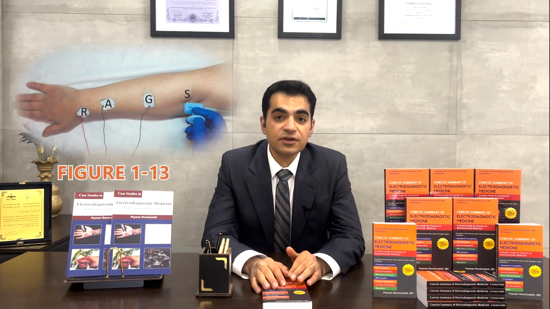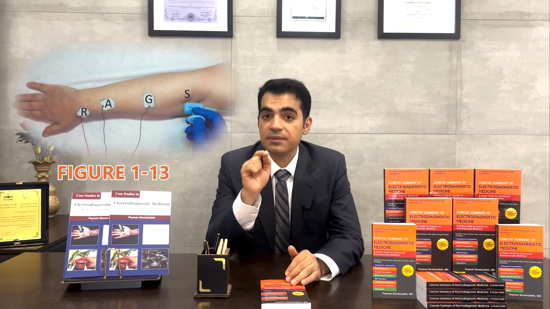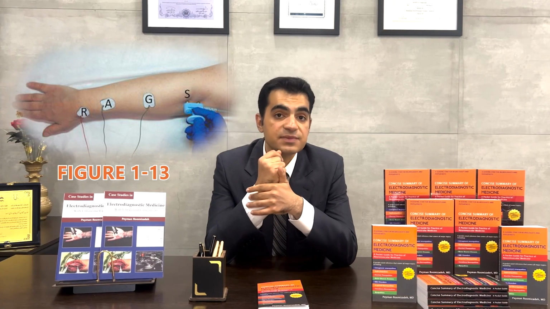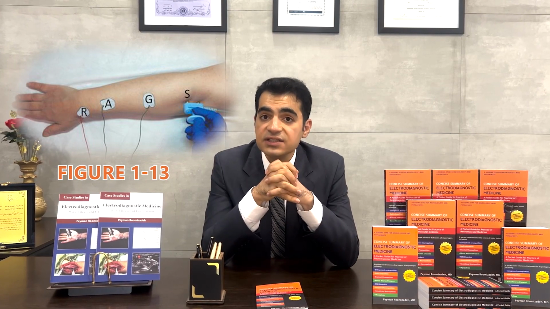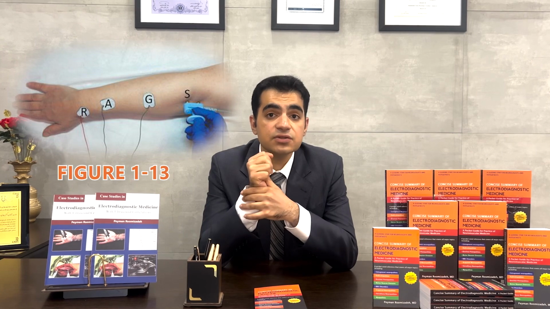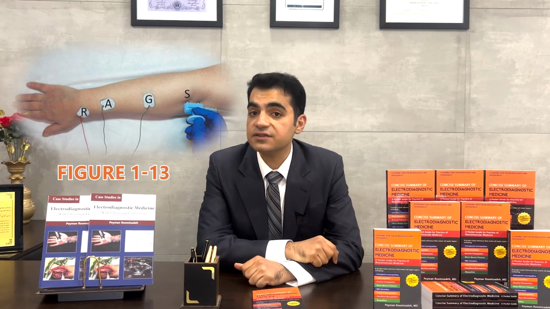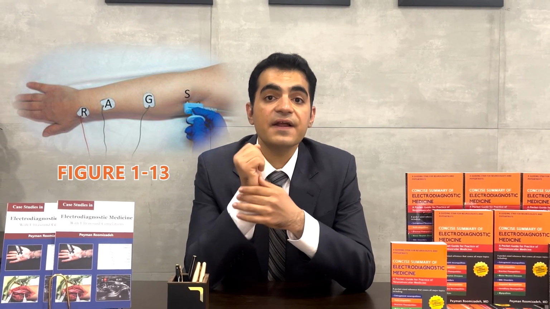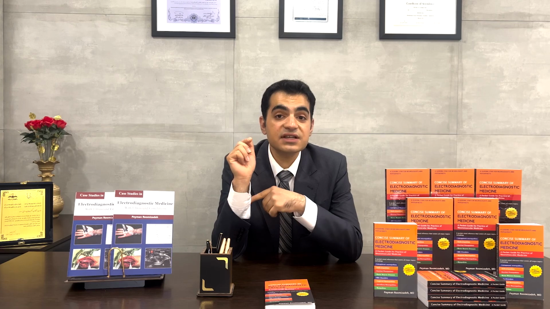Now, regarding the motor nerve conduction study, there is only one abnormal CMAP in patients with AIN injury. The CMAP to the pronator quadratus muscle is expected to be abnormal in these patients. In axonal lesions of the AIN, the CMAP to the pronator quadratus may be low amplitude or absent, depending on the severity of the lesion. You can see the motor NCS technique for obtaining a CMAP from the pronator quadratus muscle in figure 1-13 of the book. Now, in demyelinating lesions of the AIN, the CMAP to the pronator quadratus may show a prolonged motor latency and temporal dispersion that is consistent with focal demyelination of the anterior interosseous nerve in the forearm.